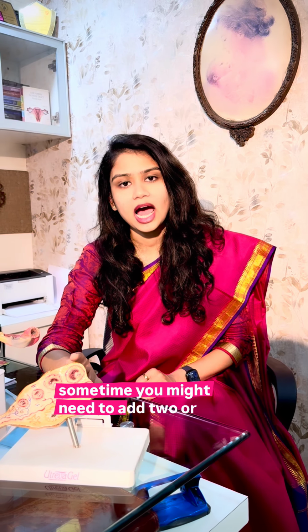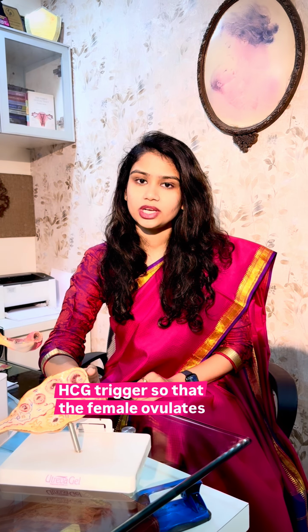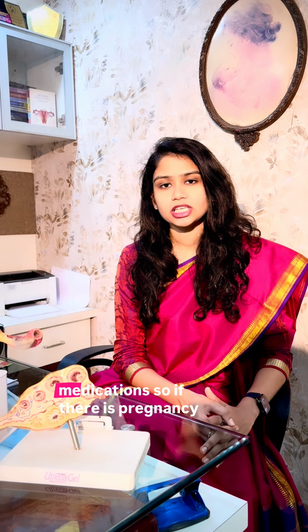Sometimes a female might require only tablets and get good results out of it. Sometimes we might need to add 2 or 3 injections more. After the follicle has reached a 20 mm size, we can give an HCG trigger so that the female ovulates. After the ovulatory effect, we can ask the male and the female partner to have relations on that day and an alternate day, as the ovum survives 32 to 36 hours in the body. After this, we also give medications, so that if there is pregnancy, it will support your pregnancy in the endometrium.